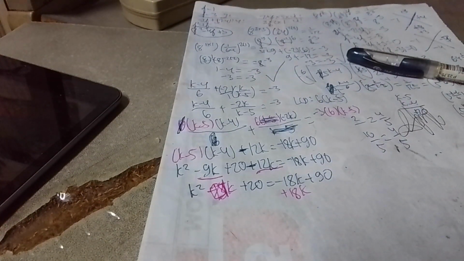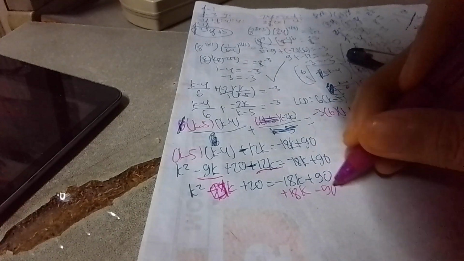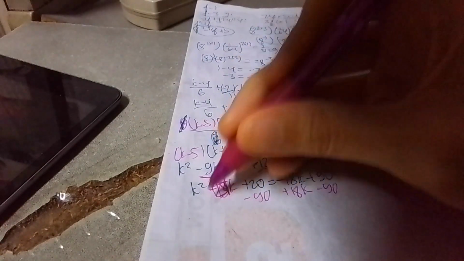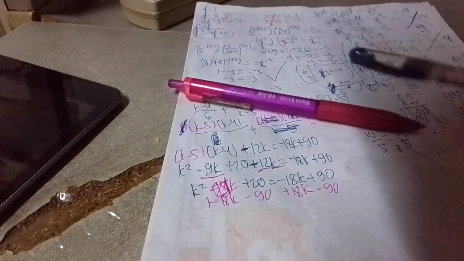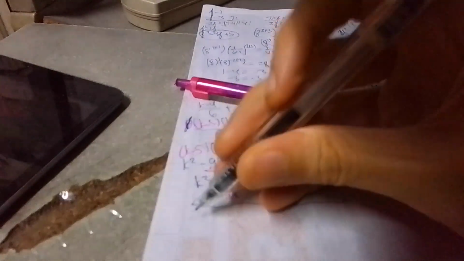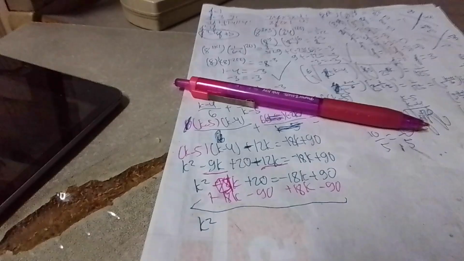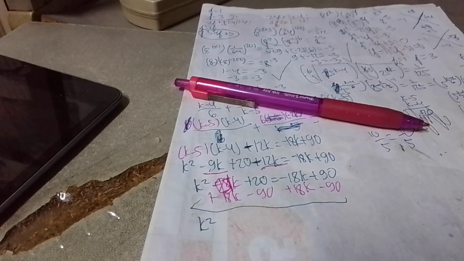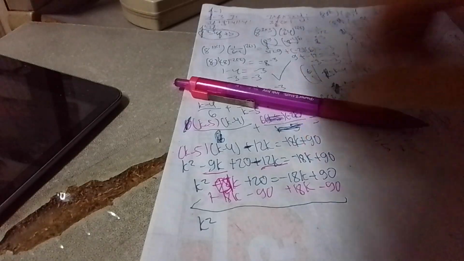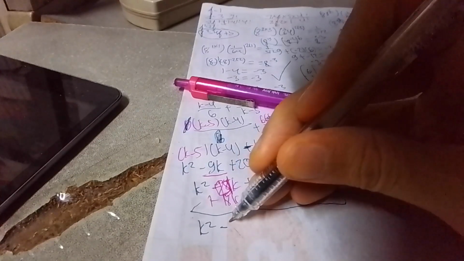Negative 21, right? And then minus 90. Then we add 18k here. So we have k squared. What's 3 minus 18? Negative 15. That becomes negative 15k.